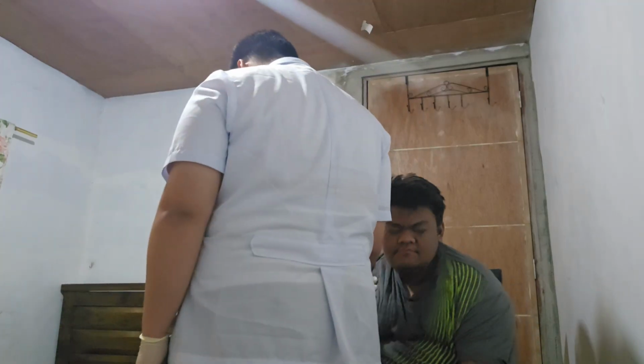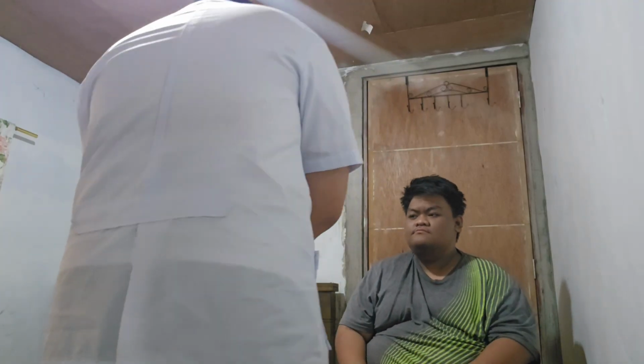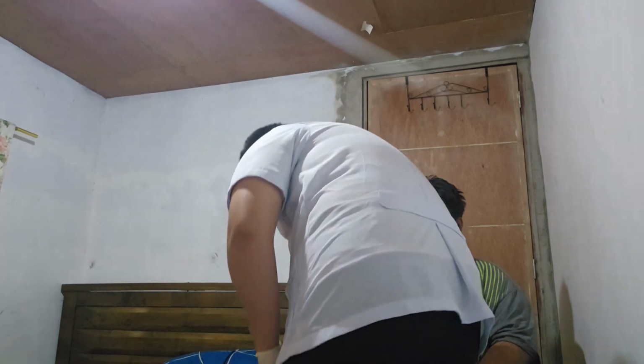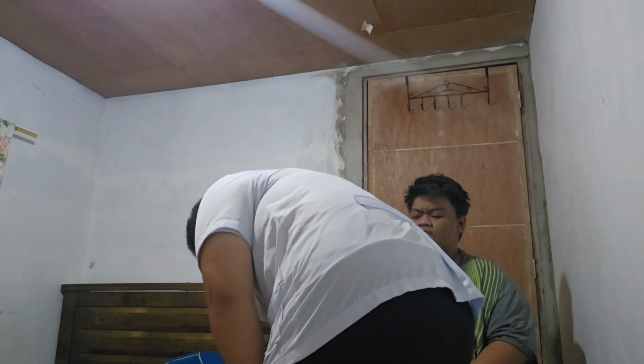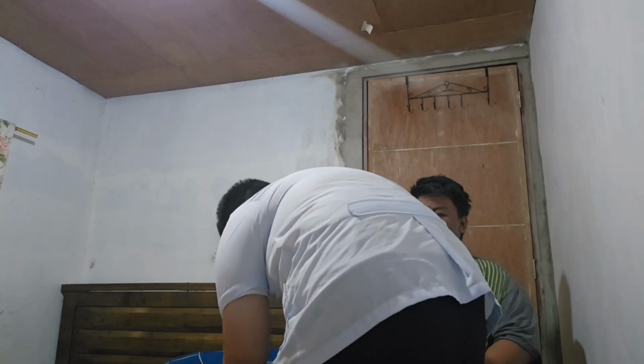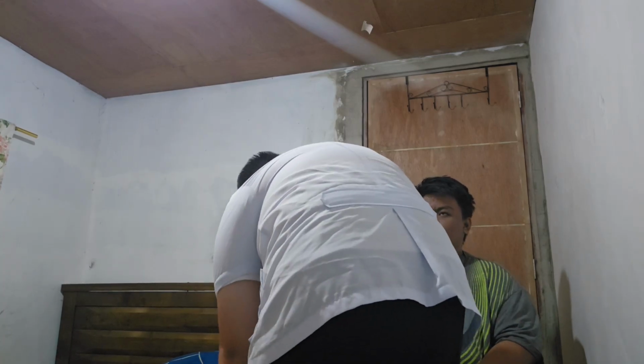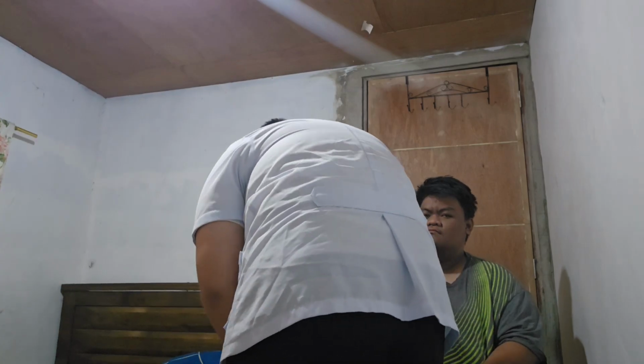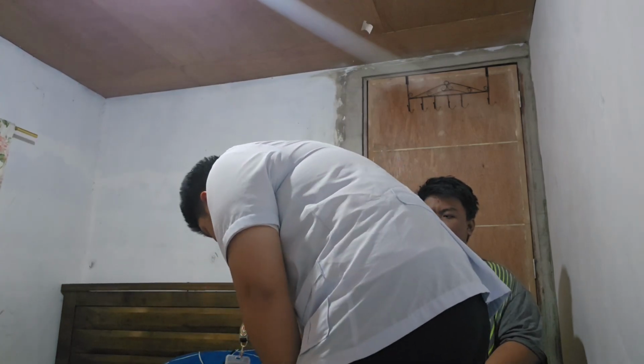Then, for the quadriceps, extend nyo po yung knee nyo. Then, taas nyo po siya there. I-force ko po siya pababa. Dapat palaban nyo. Okay? 1, 2, 3.